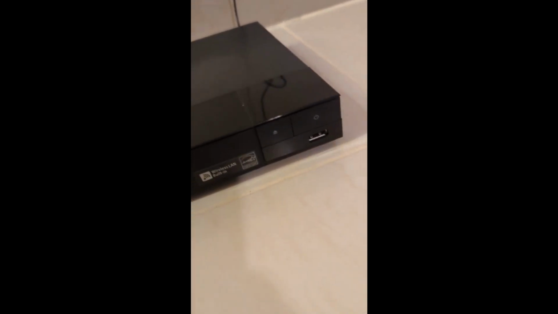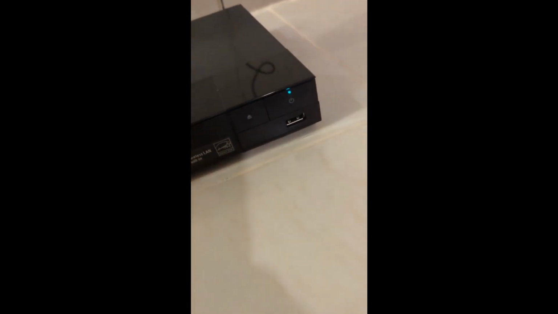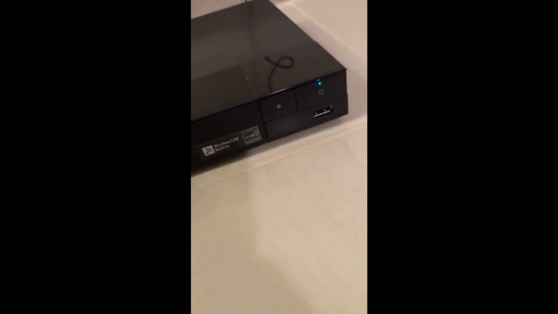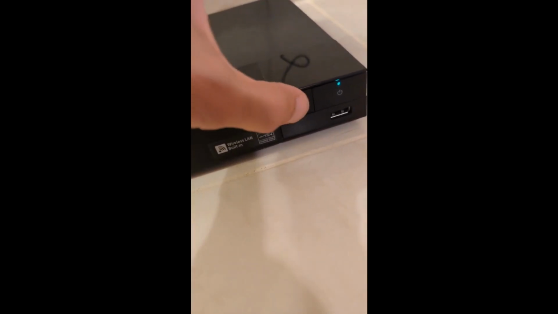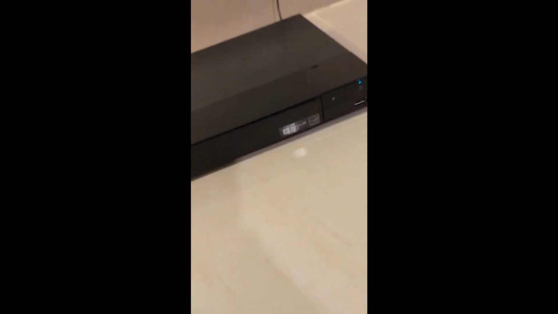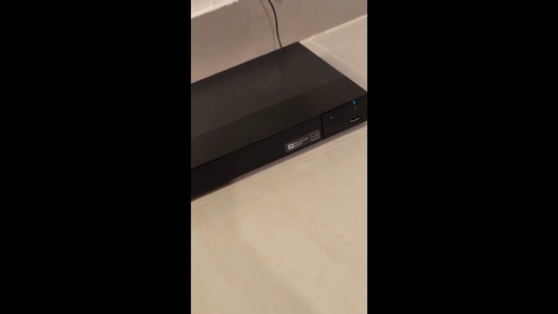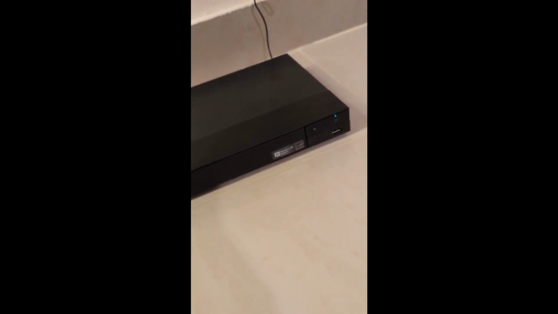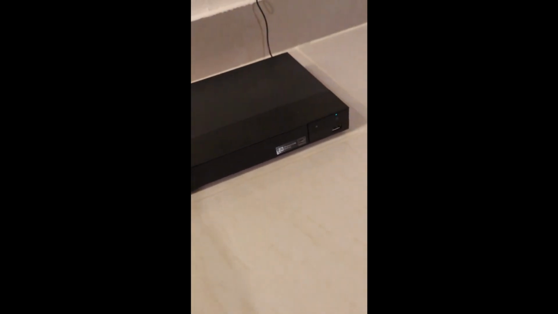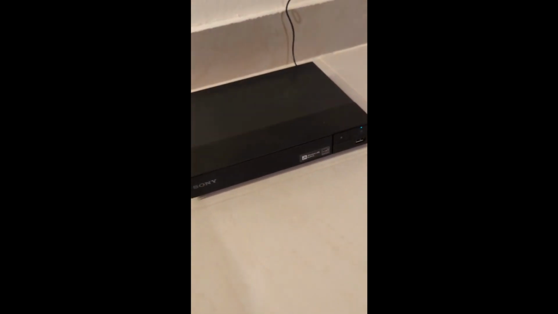Everything is connected. The diode shows me that everything is live. So let's switch it on. Yeah, it's working. So let's open the device. Let's put some CD in, and I can hear that the device is starting reading the CD. I don't have a TV, so I cannot check what is the picture, but I'm pretty sure everything is working fine.